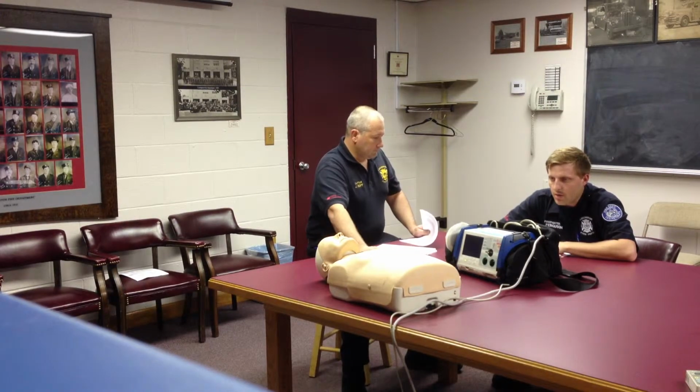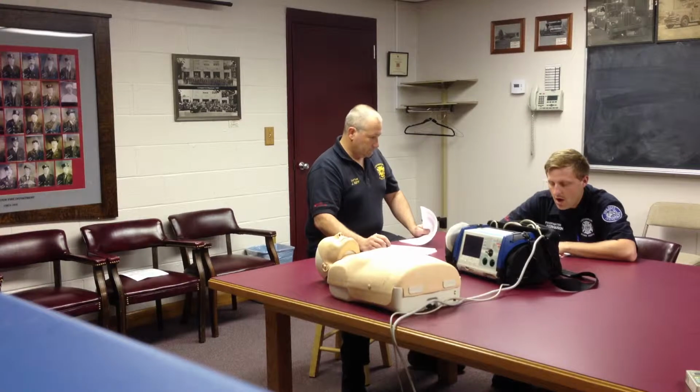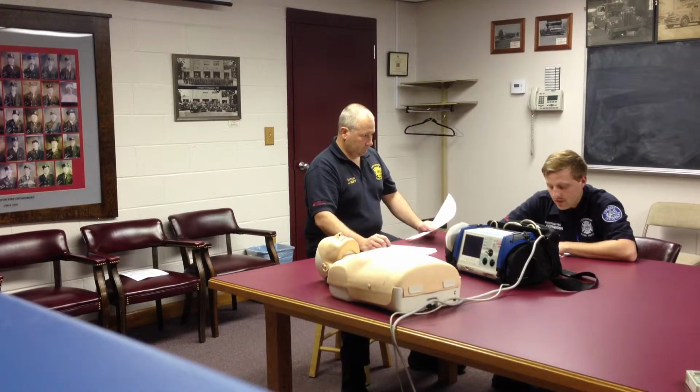This rhythm is a third-degree heart block. This patient is symptomatic due to the rhythm. I'll treat the patient with the following: BSI, assess the ABCs, secure the airway, O2, IV, monitor, pulse ox, vital signs, patient history, physical exam, 12-lead EKG.